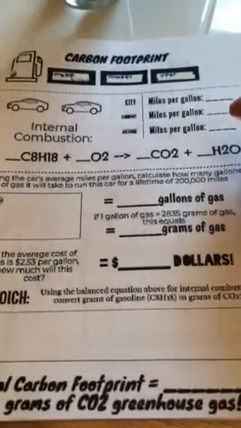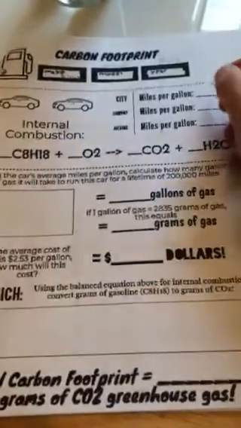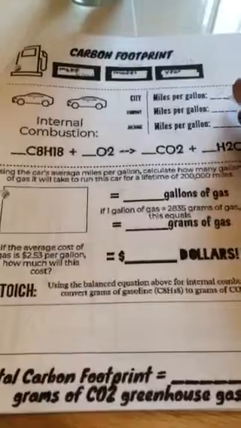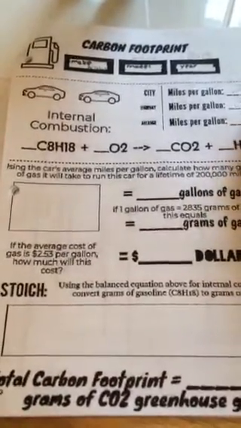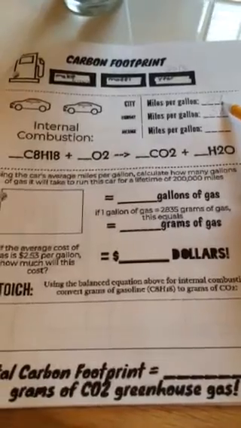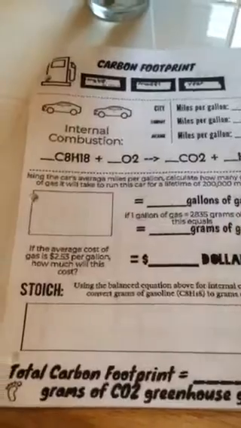So then you have to look up, using the internet, the city and highway fuel economy of the car. My car says that in the city it gets 27 miles per gallon, and on the highway it gets 38 miles per gallon. So then what you do is you take these two numbers, add them together, and divide by 2 to get the average fuel economy, which is 32.5 miles per gallon.